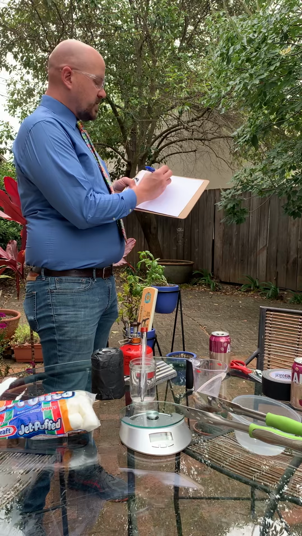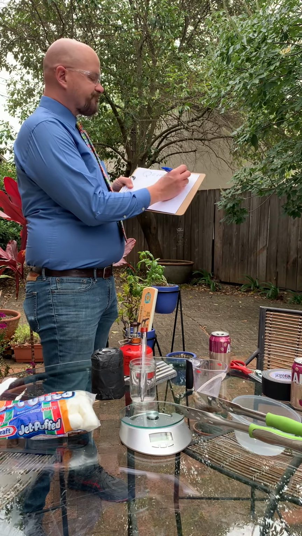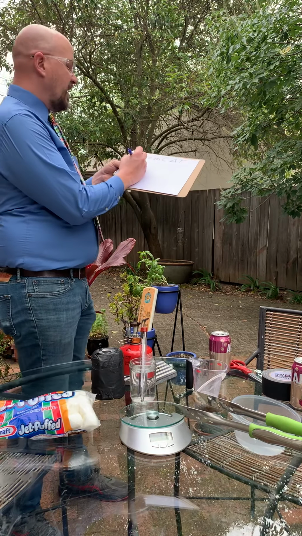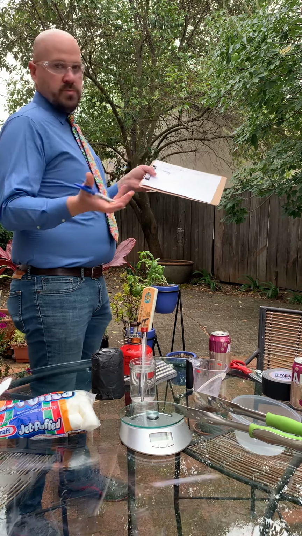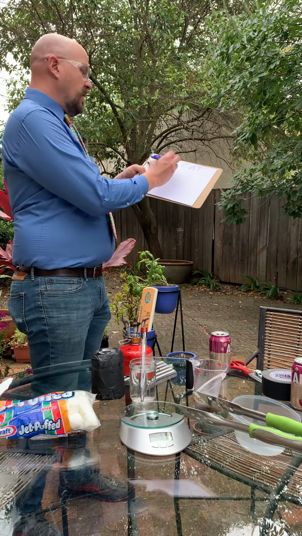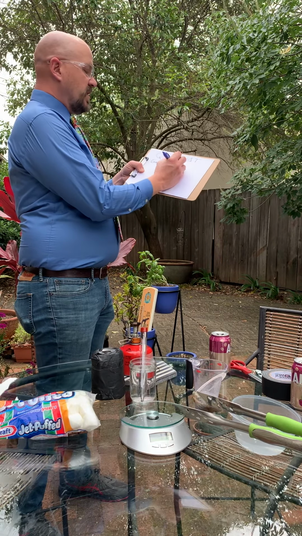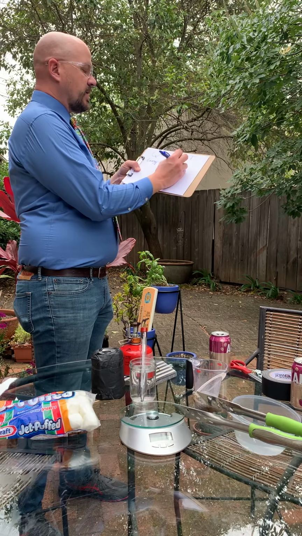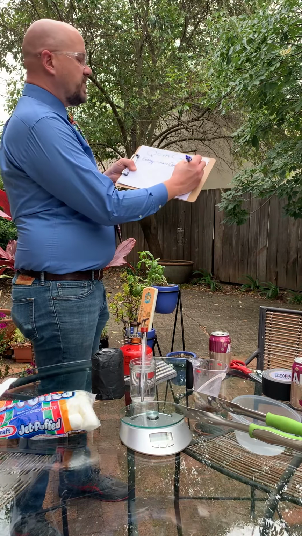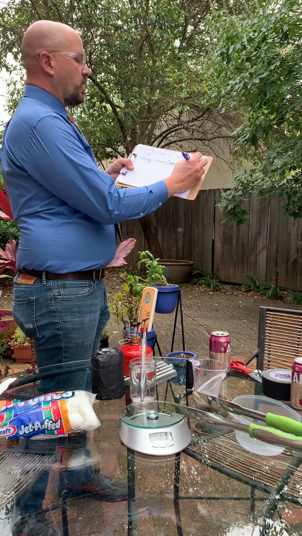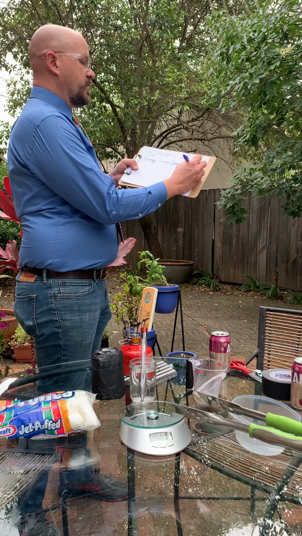Q equals MC times delta T. And that is to say that the energy contained in a system, your snack or any other system, is equal to the mass of that snack times the specific heat of the snack times the temperature change.